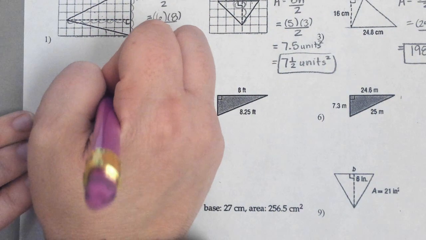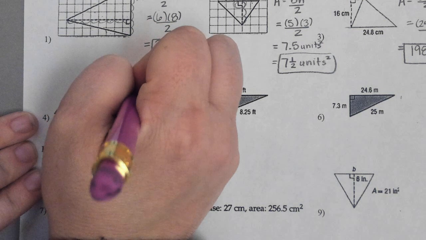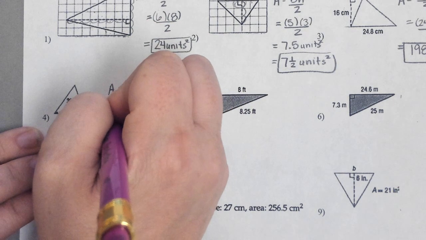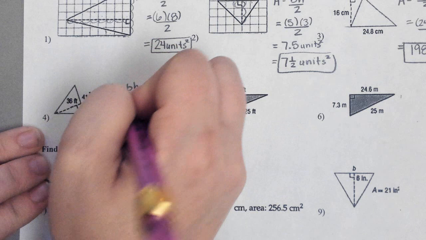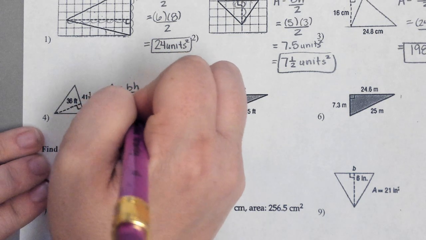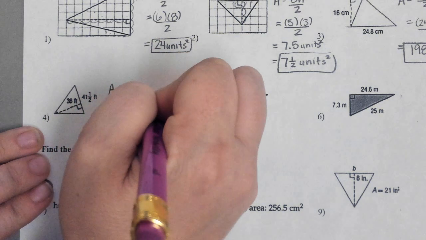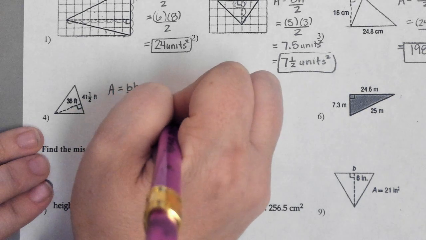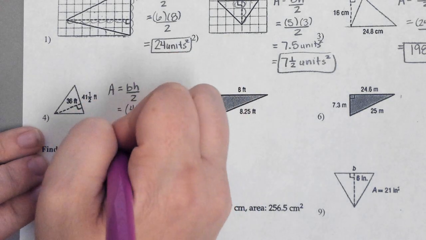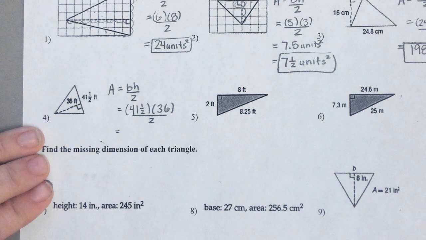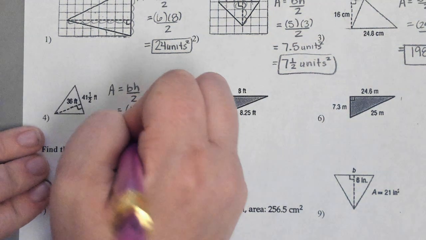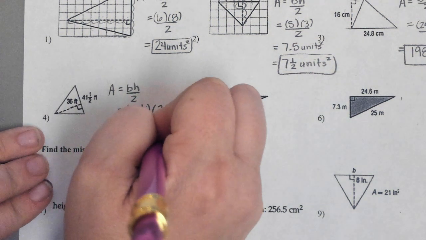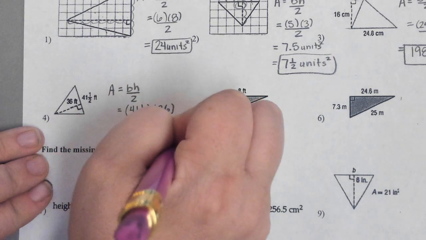Number 4, it's a triangle. A equals base times height divided by 2. So my base is going to be 41.5 times the height, which is 36, divided by 2. So we're going to type in 41.5. Remember, we talked about in class how to use the fraction button, times 36 divided by 2 is going to give me 747 feet squared.